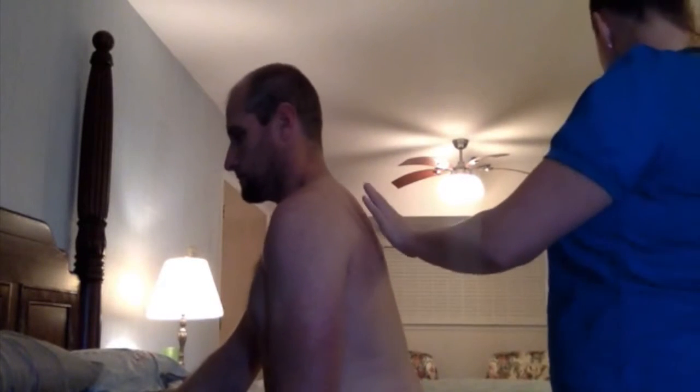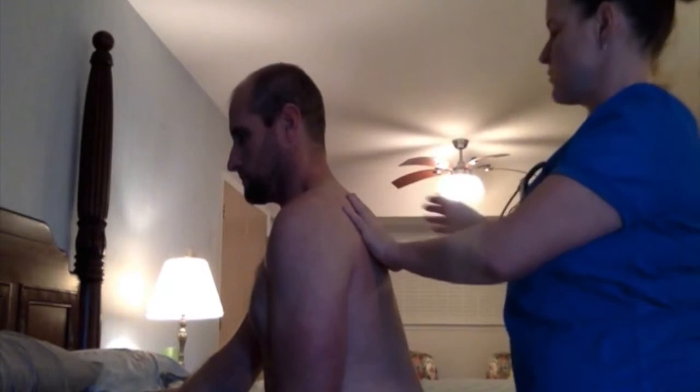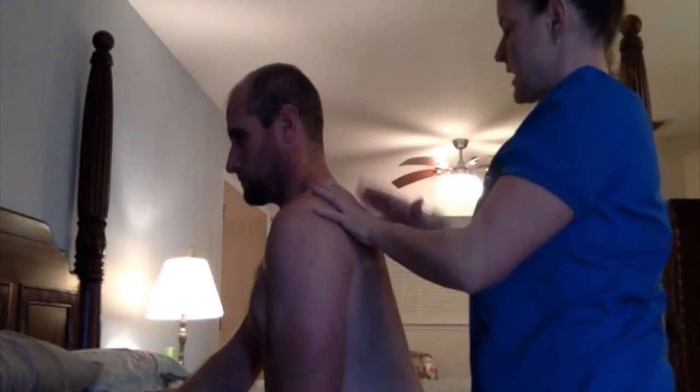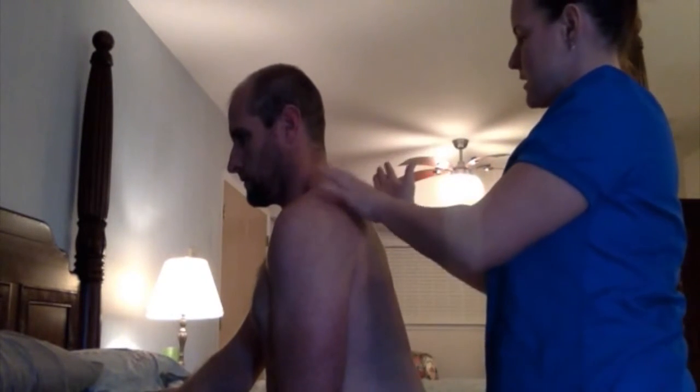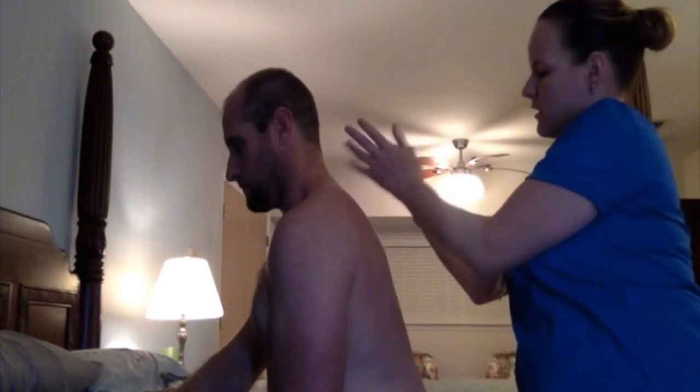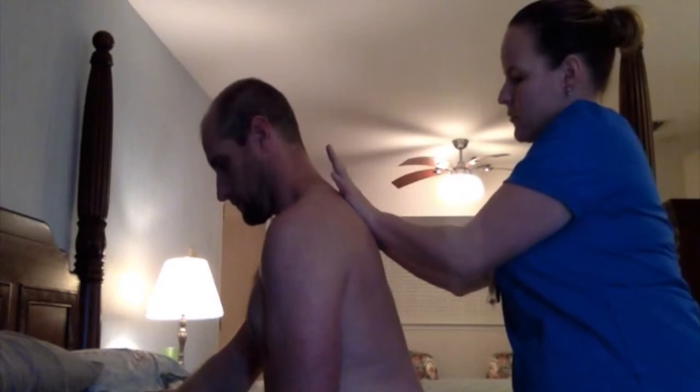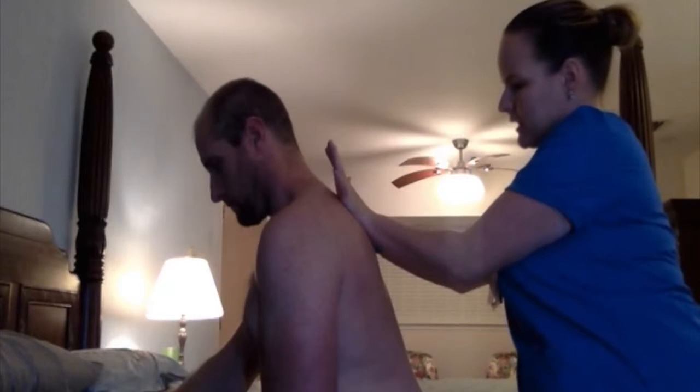We're also going to check for tactile fremitus. In order to do that, I'm going to have the patient say 99 while I place my palms on his chest, or on his back here, above his lung field.